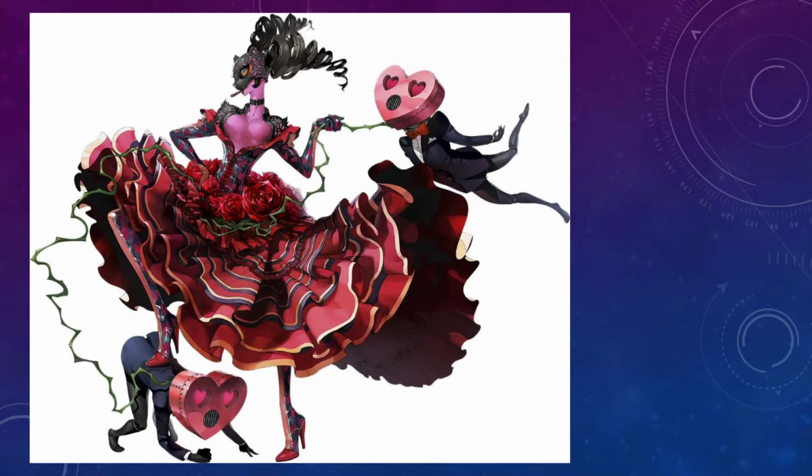I personally think that it's just way too over-designed. You can't really make out any detail. There's so much detail that you can't see it anymore. It all blends together into just lines. I can't tell where to look first. I think there's roses on the dress.